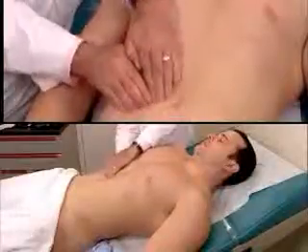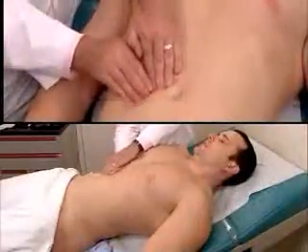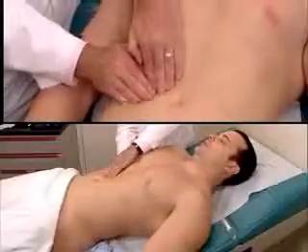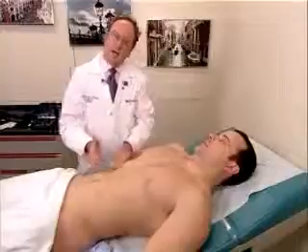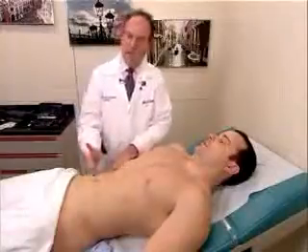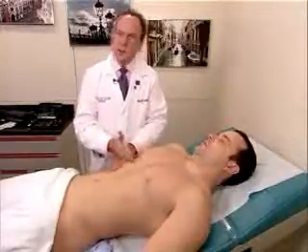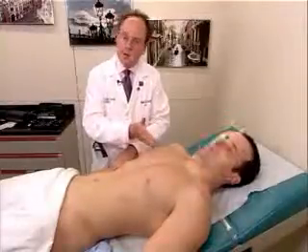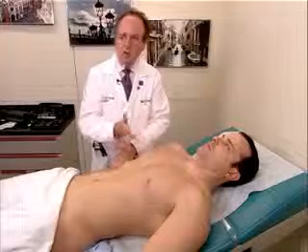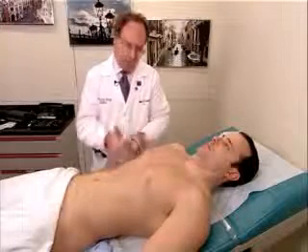Take a big breath. And out. Again. And out. All of these techniques are useful to determine the lower edge of the liver. The upper edge of the liver is done by percussion of the chest, from where the percussion note goes from resonant over lung tissue to dull over the liver parenchyma.